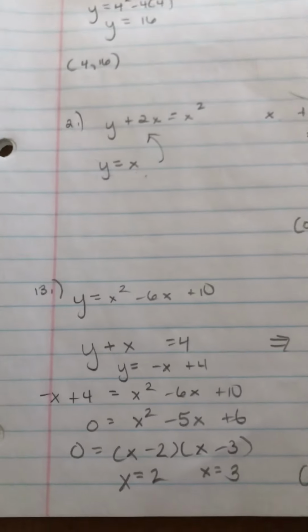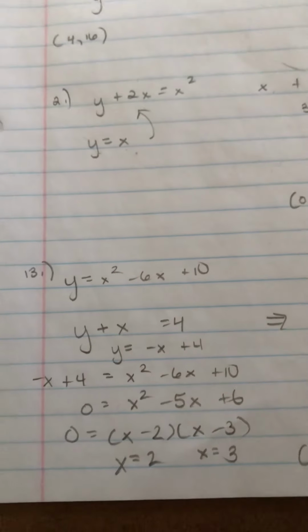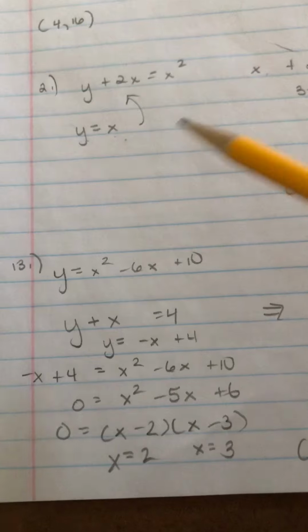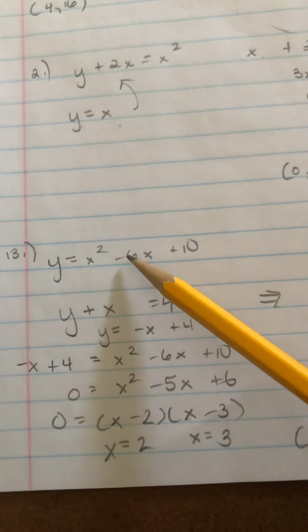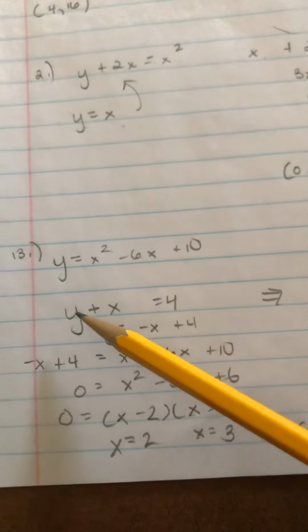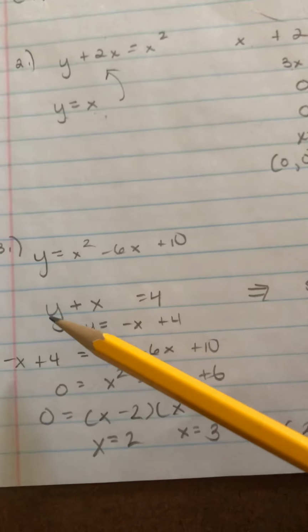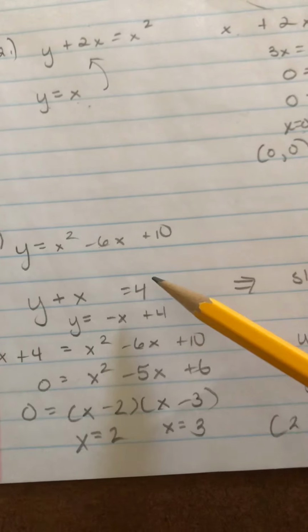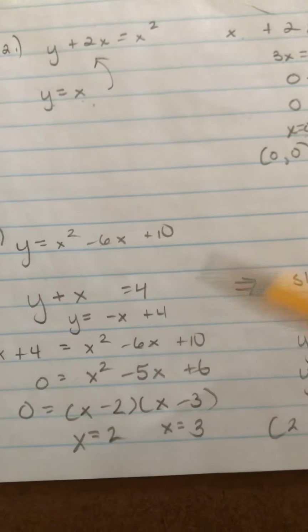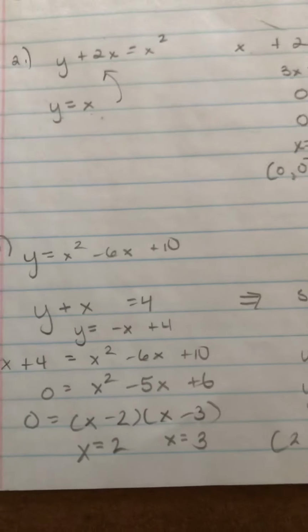The last example I wanted to try was question number 13. And the reason why I wanted to go over 13 with you is the substitution may not be obvious. You might think to take the x squared minus 6x plus 10 and plug it in for y, which is fine. You have to combine the like terms and bring the 4 over because before you factor, you've got to make the trinomial set equal to 0.